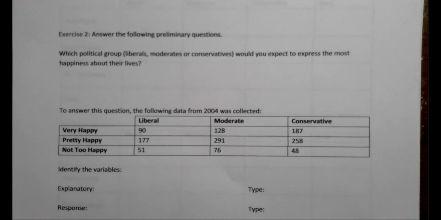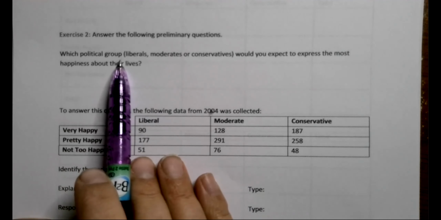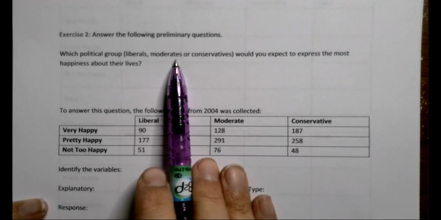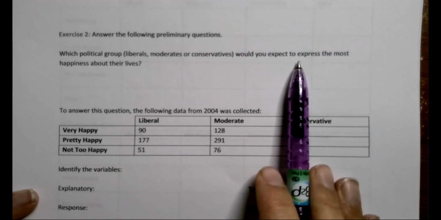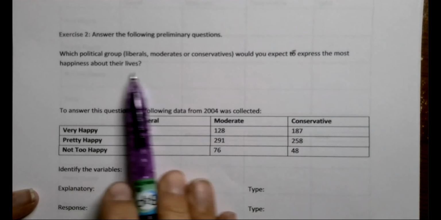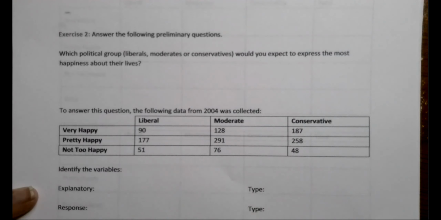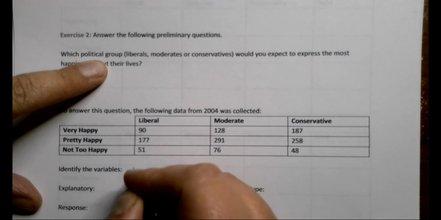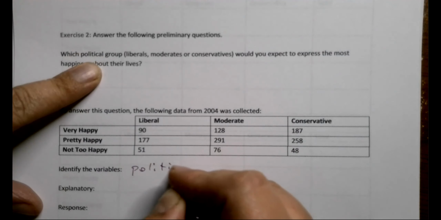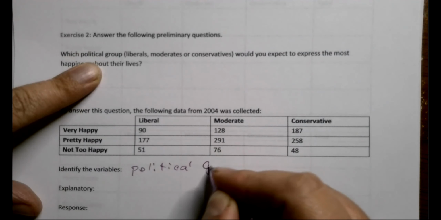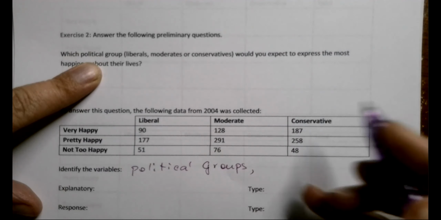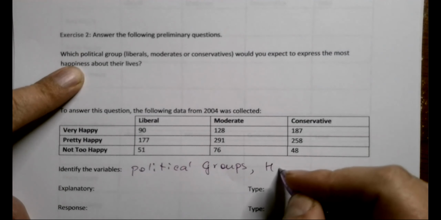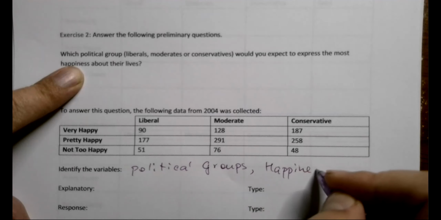So let's apply this here. It says, which political group, liberals, moderates, or conservatives, would you expect to express the most happiness about their lives? Okay, so we have two variables. We have political groups, and we have how happy they are in their life, or happiness level, right? Happiness level.